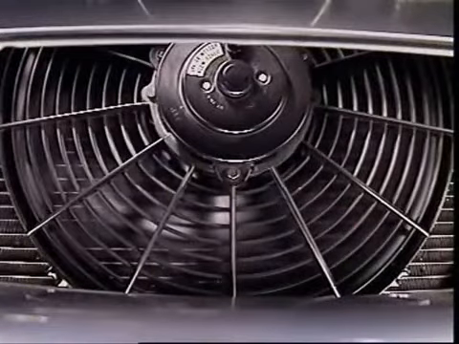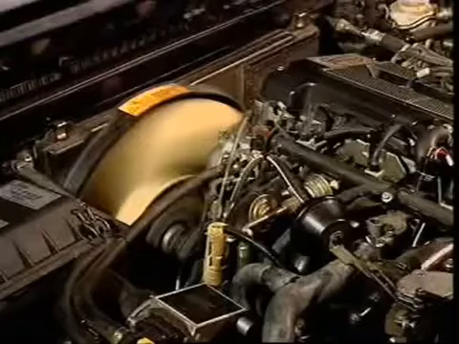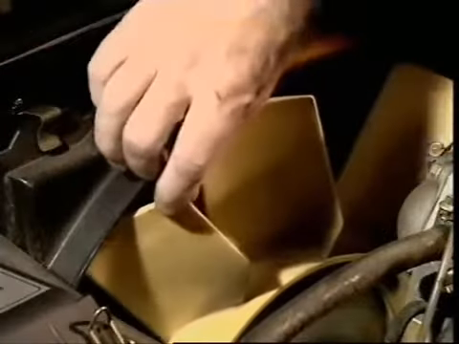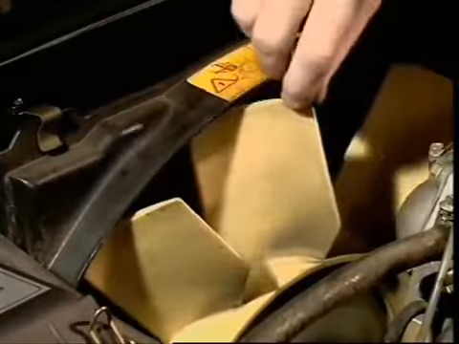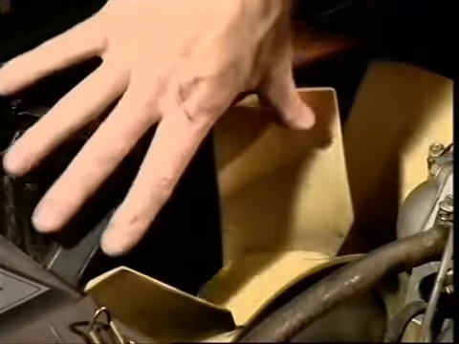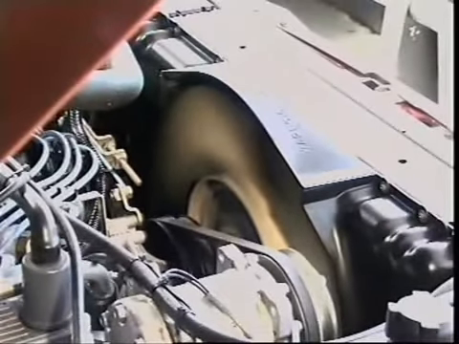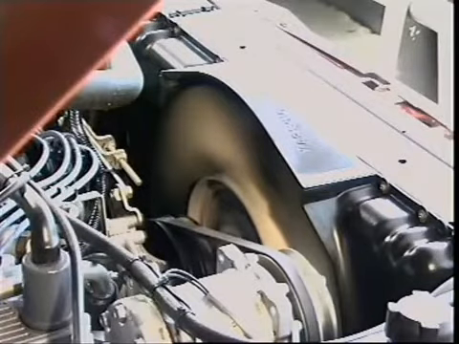Fan blades can be rigid or flexible. Rigid blades tend to be noisy and use more energy. This noise can be reduced by using irregular spacing of the fan blades. Some vehicles use a shroud to direct all of the air that the fan moves through the radiator core.